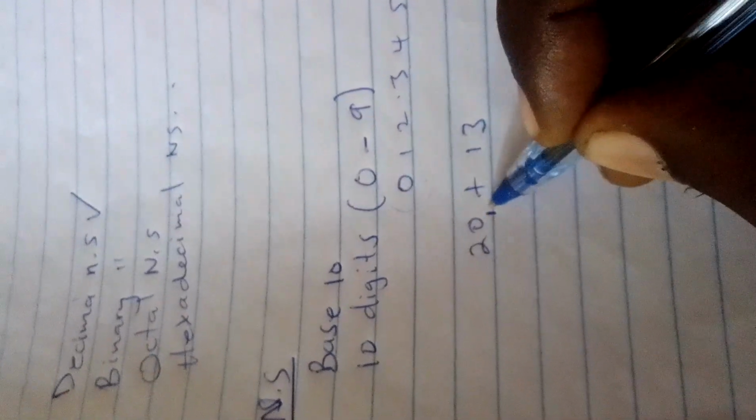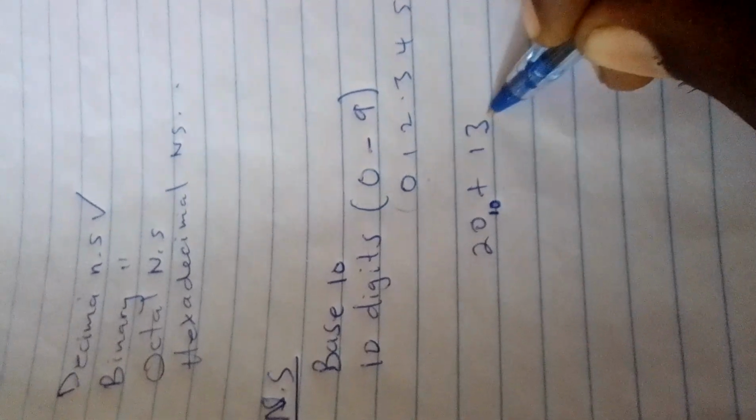So these are 10 digits. So don't say that they range from 1 to 10. Say they are ranging from 0 to 9. So if you count all these digits, they are 10. So that is what a decimal number system is. It's only that in maths, you can be calculating a figure like 20 plus 13. So if we say that it is a base 10 number system, then what we mean is that you should denote a radix of 10 to confirm that it is a base 10. So it's only that in maths we don't include the base value, but it's normally there.